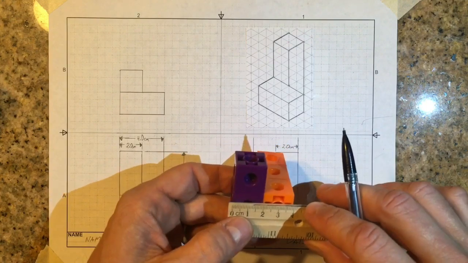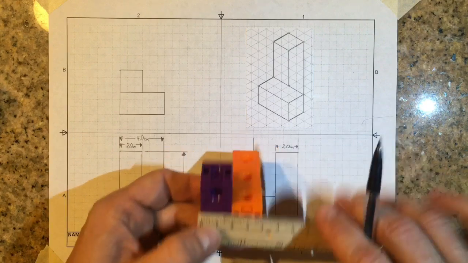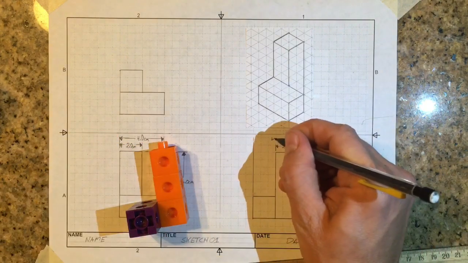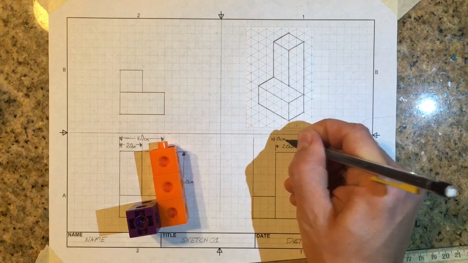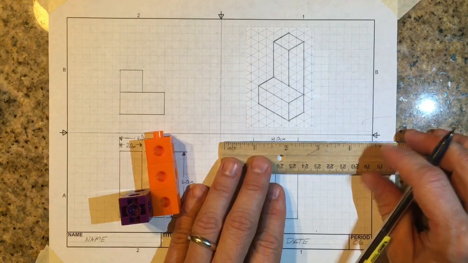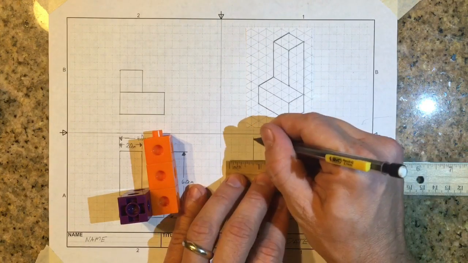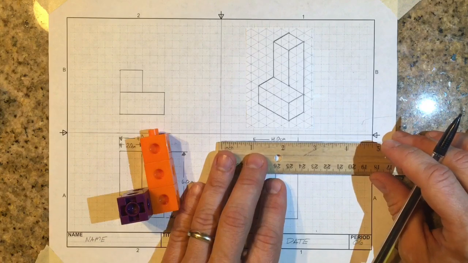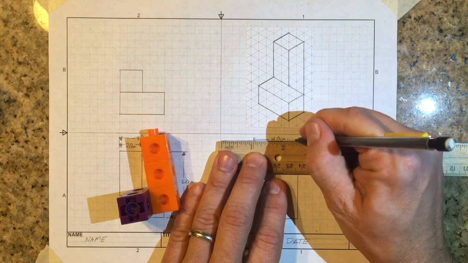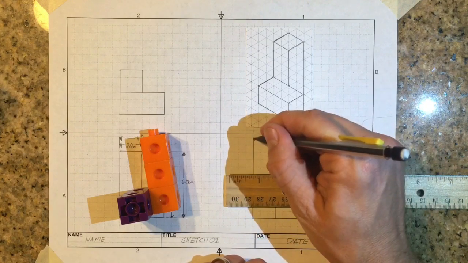So I'm just going to measure it on the bottom, which is the same distance, and that is 4. Okay, 4.0 centimeters. And finish up my dimension lines here. Okay.